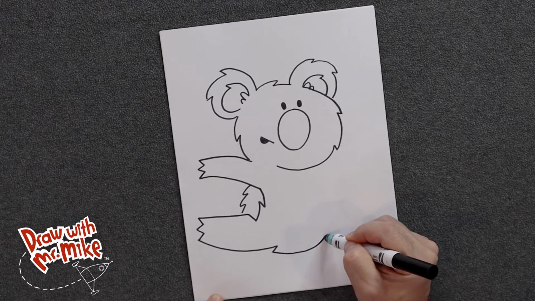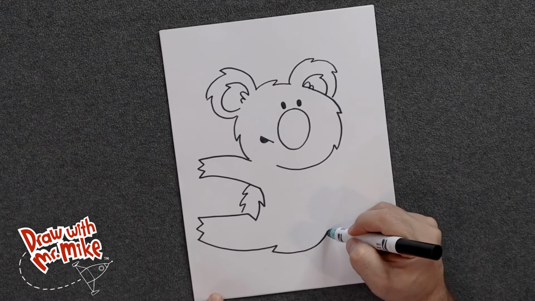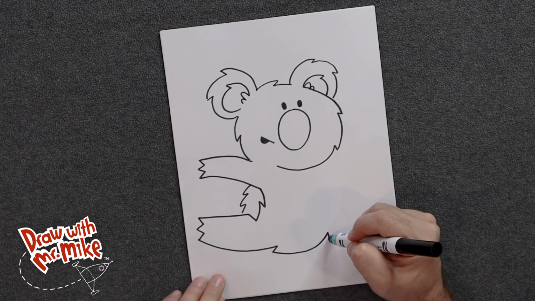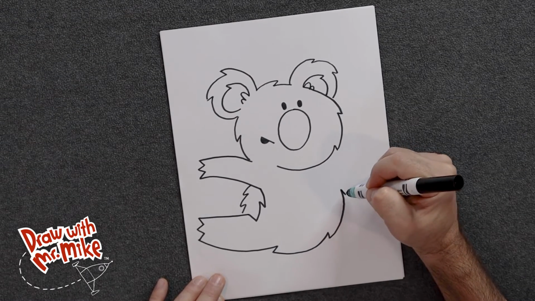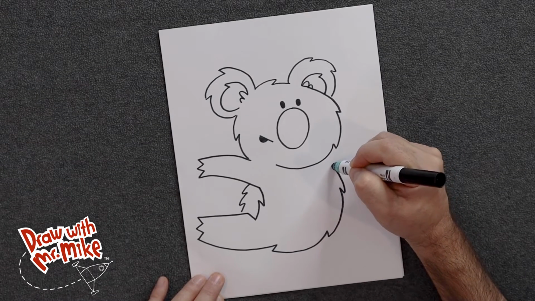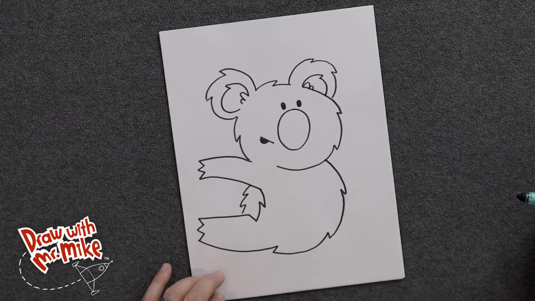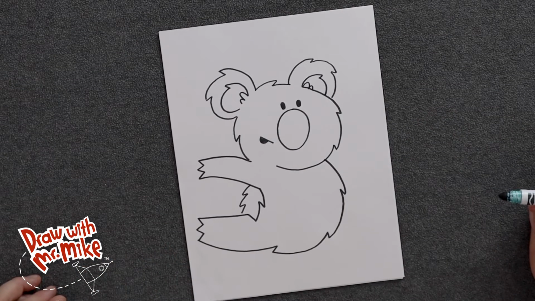Now we're going to do the back of the koala. We'll do a line down, and then we'll have another arc come up this way, and then a line down, and another arc come up to the head. And that is the koala bear. Now we just have to add in the tree.